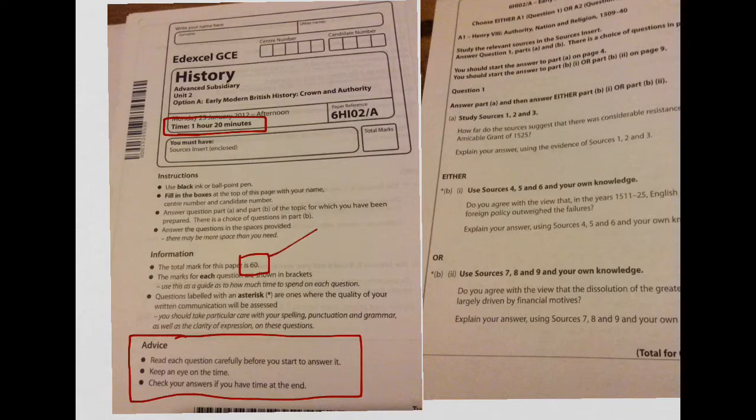You've got 60 marks, that's divided into 20 marks for part A, not 26 as that looks like, and then 40 marks for part B. Now, after some analysis, that works out at between 25 and 30 minutes for the part A, and around 50 to 55 minutes for the part B. Within that time, though, you need to consider that you need time to read and you need time to plan, and that process is something that you can practice and you can get quicker at.